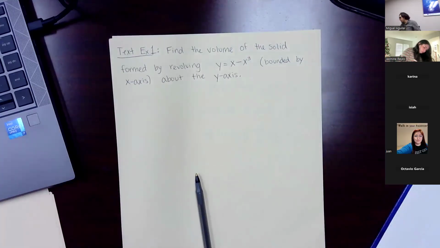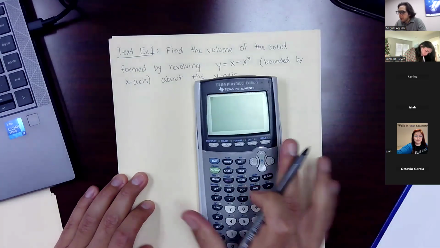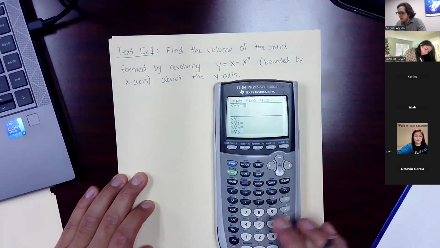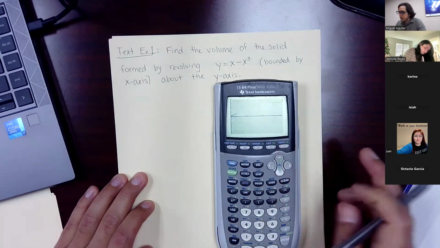Let me grab my calculator because I really don't want to do all of the heavy lifting like we did before. Let's try to make this a little bit easier on ourselves. But the picture is always going to be the most important thing. So I'm just going to type this function into my calculator. So y equals x minus x to the third power. And then take a look at what this looks like.